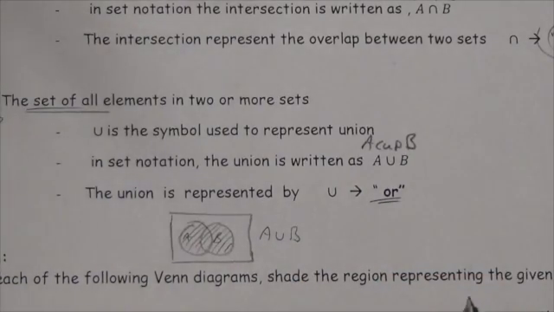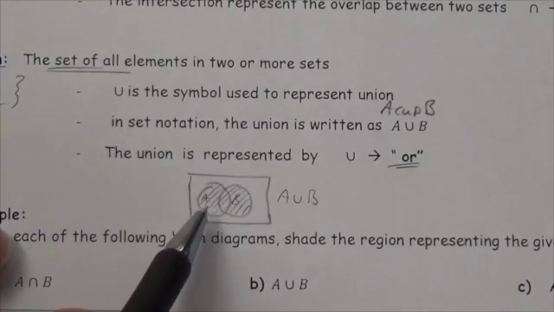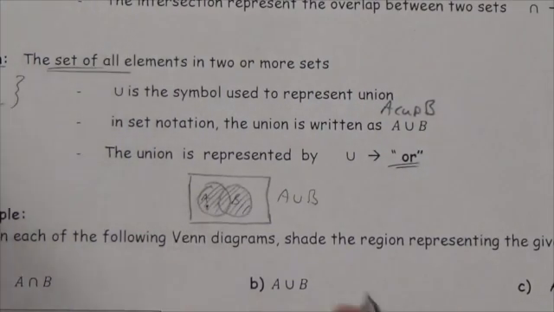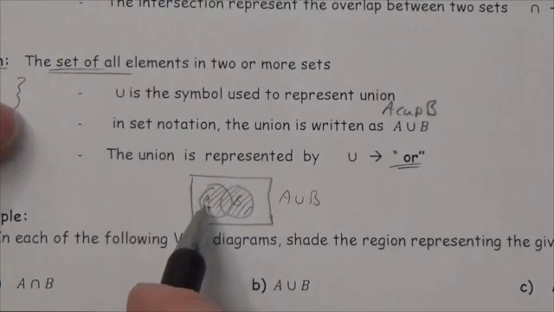Now the reason I say it like that, or we draw it like that, is because if you pick any one particular element, let's say you pick an element that's out here, that element could be described as being in either A or B. Now it turns out it's specifically in A, but that's okay. If I'm only looking for elements that are in A or B, then that element qualifies.